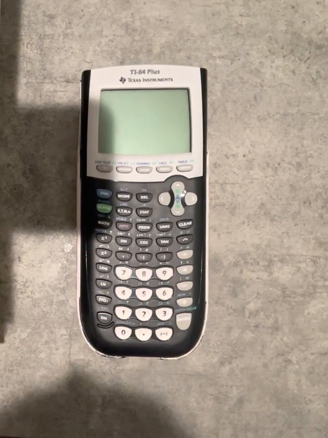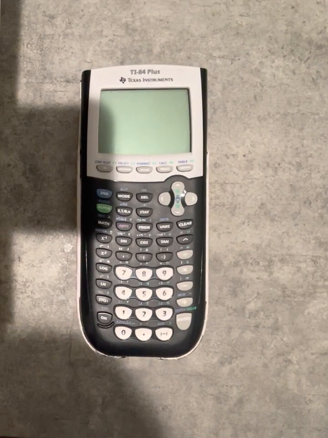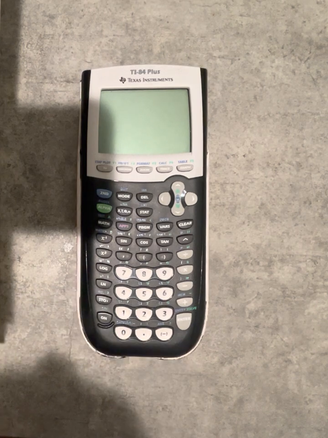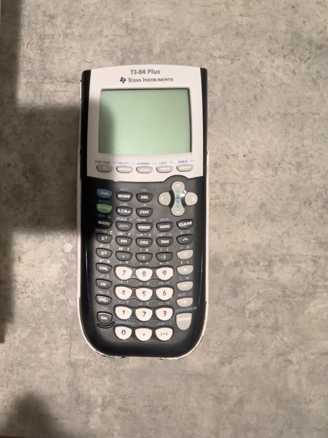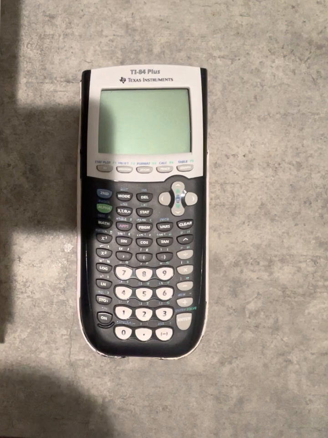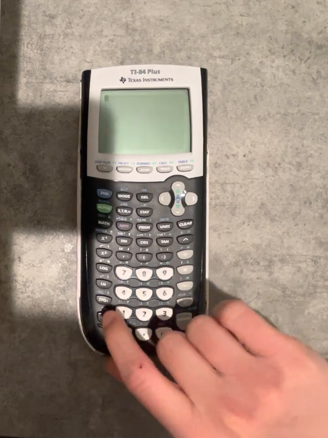I want to go through some useful calculator programs that you can put in your calculator really quickly that will definitely save you some time, whether it be on the SAT, in class, or on a test. I can guarantee that these programs will be useful for you.